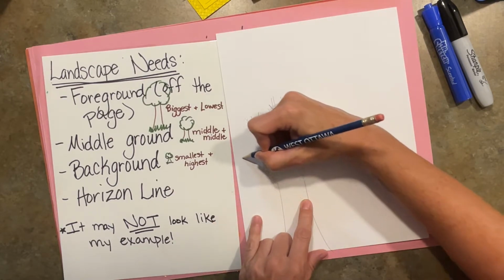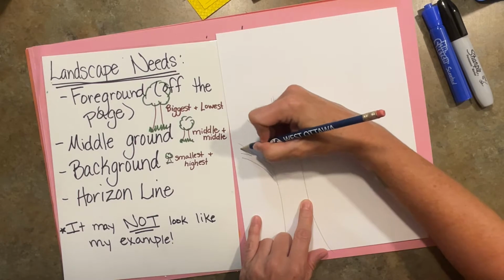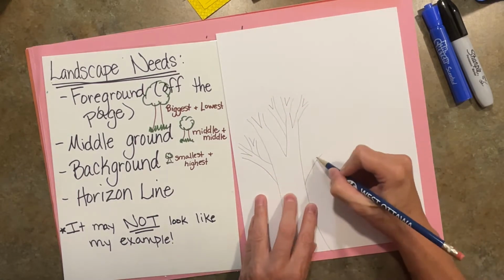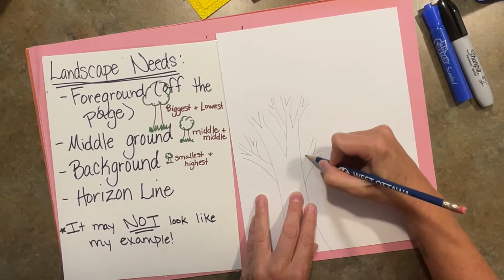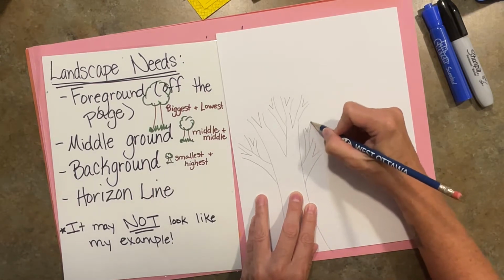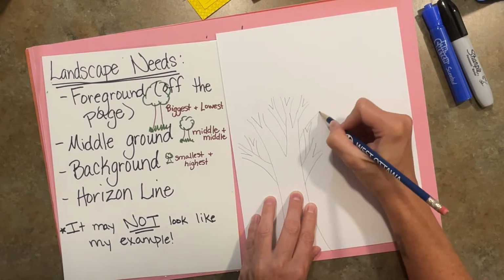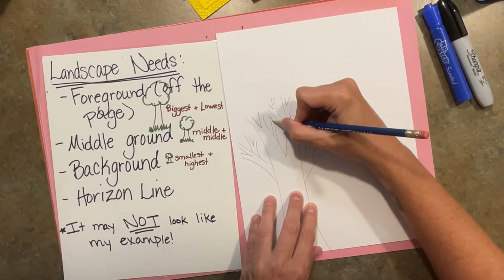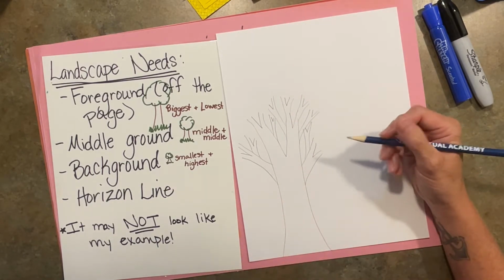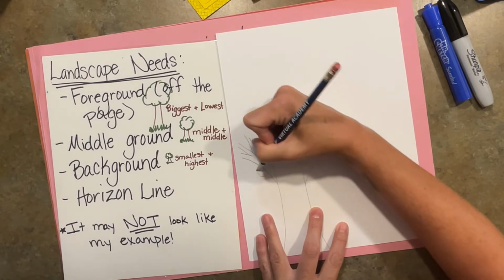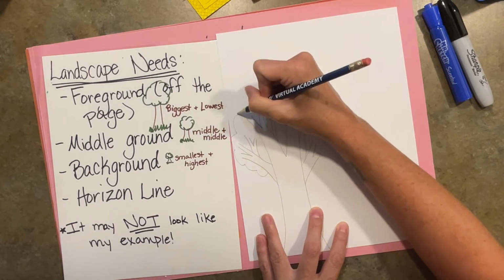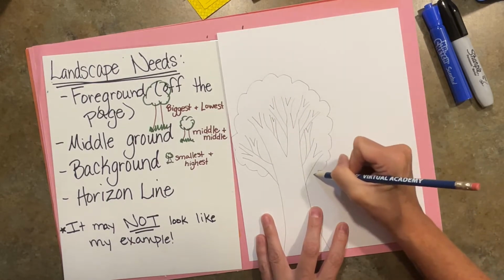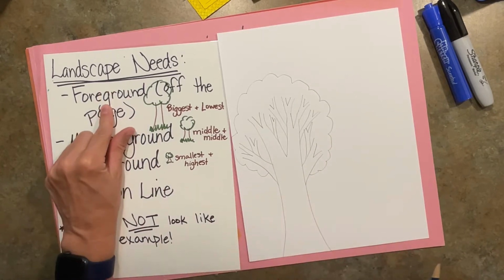And add some more branches coming off the branches to make it look a little more realistic. Okay, and then I'm just gonna do just a quick bumpy line going around the tree. Okay, so that's my foreground.